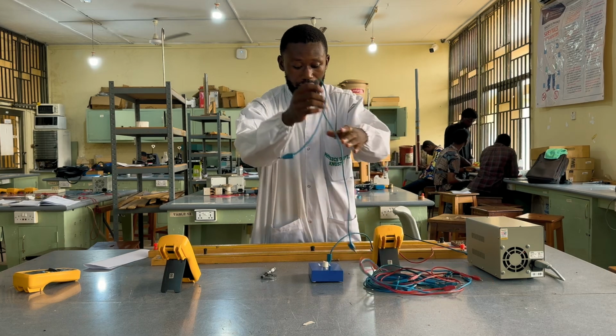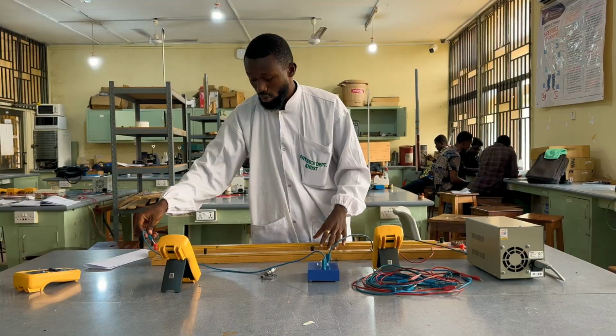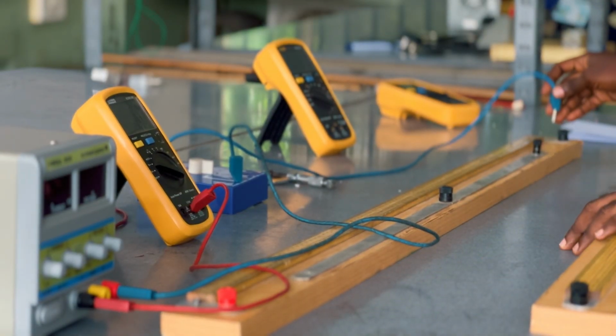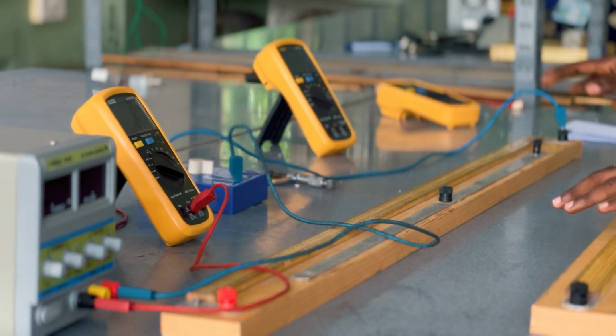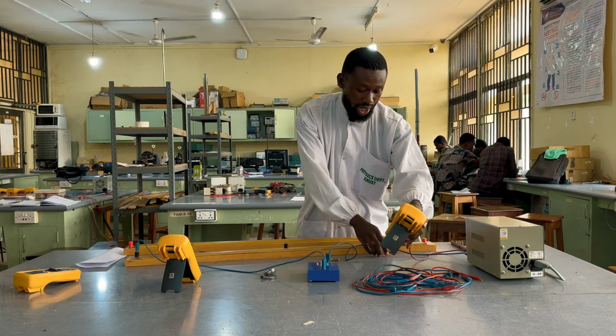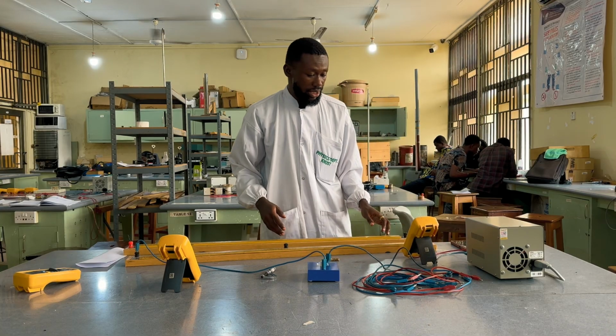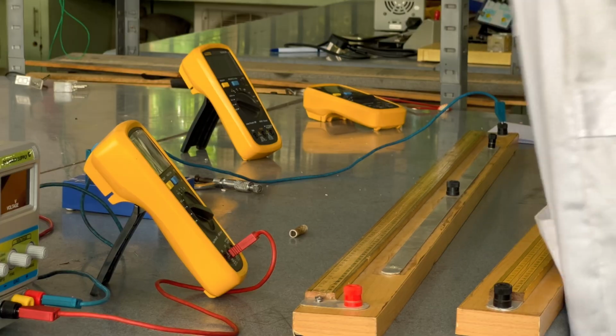So from the key, we connect the other side of the key to one end of our wire. So this is the one end of the wire. Then from the other side of our ammeter here, we connect another wire.